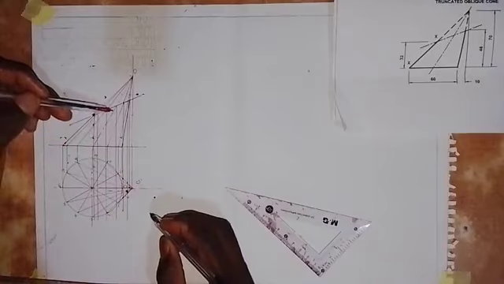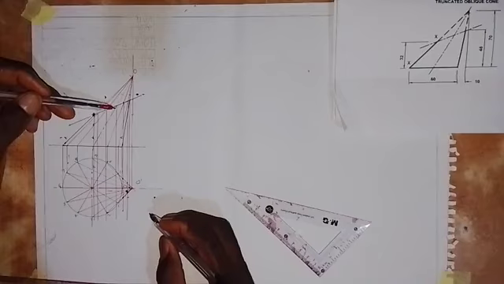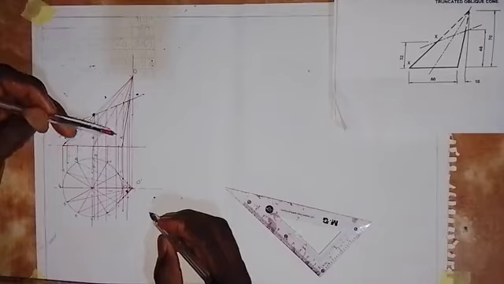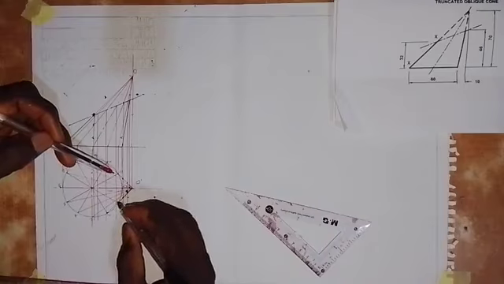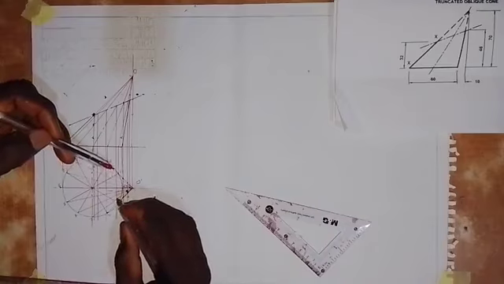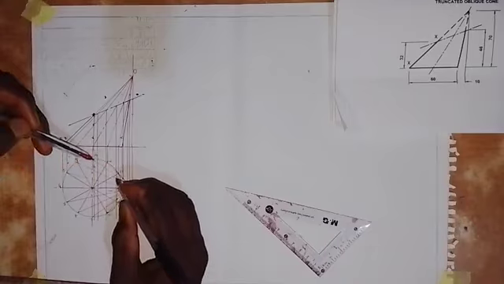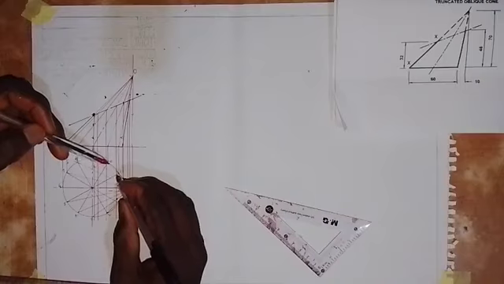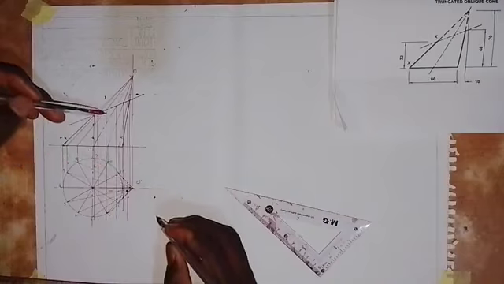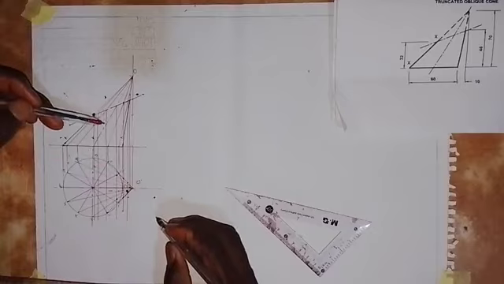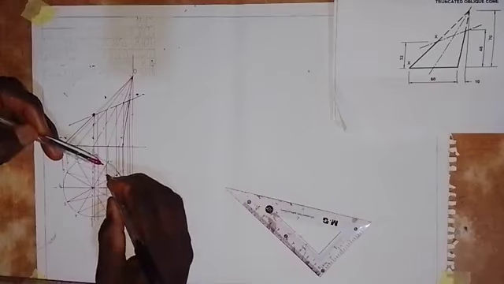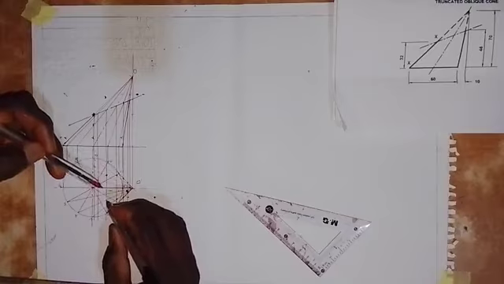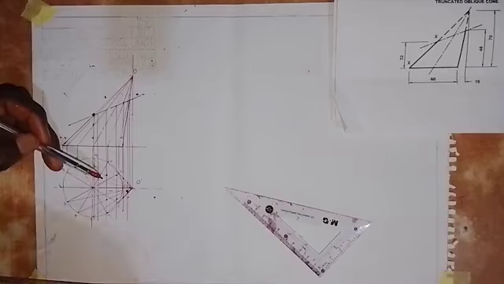Next we have 3 and 9. I'm following the line. This is line 3, so it touches 3 at this point. Then it touches 9 at this point here. Then for 4 and 8, if I go down like this, it touches 8 at this point, this is 8. Then for 4, this is point 4, so we have 4 here.